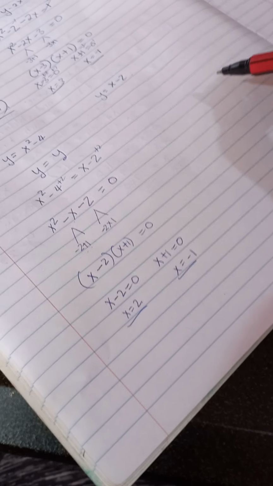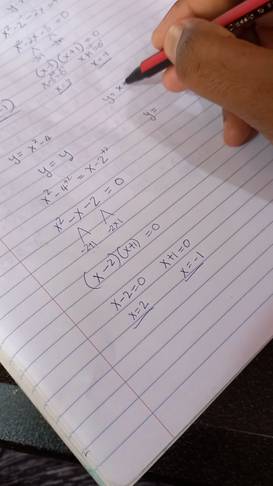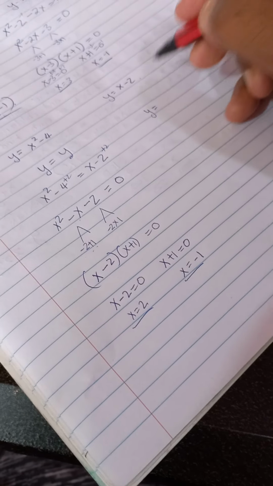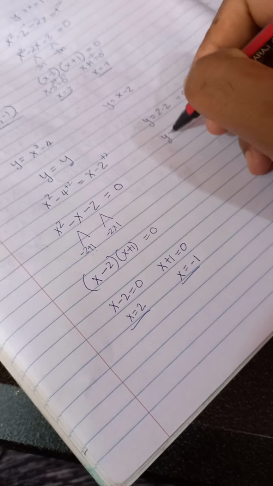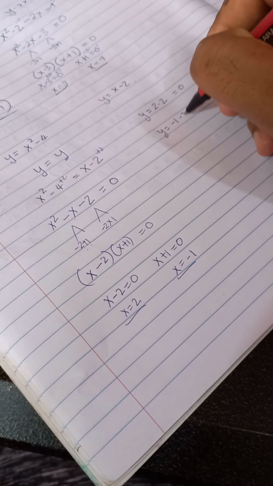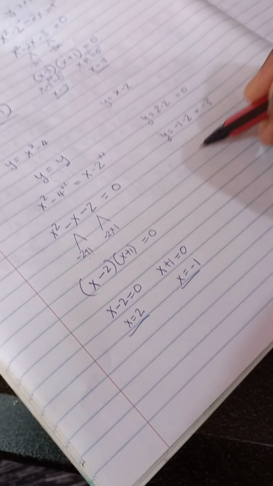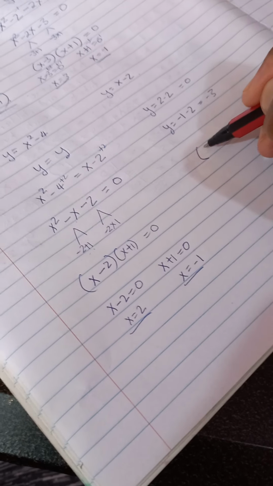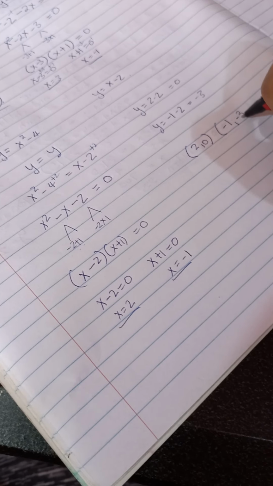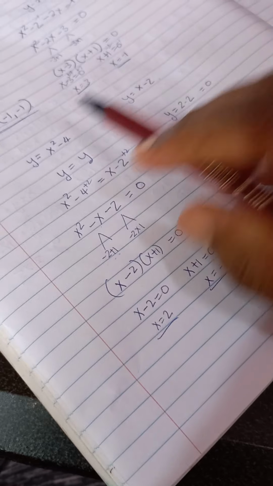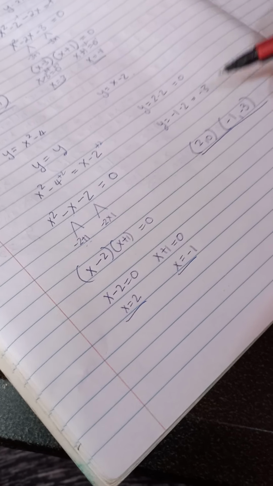I need to find the corresponding y value. Let's use this equation this time. So y equals x minus 2. x value of 2: 2 minus 2 is 0. Second one, y equals -1 minus 2, which is -3. So my two coordinates are (2, 0) and (-1, -3). So upon solving these two equations simultaneously, these are the 2 points of intersection that we have.